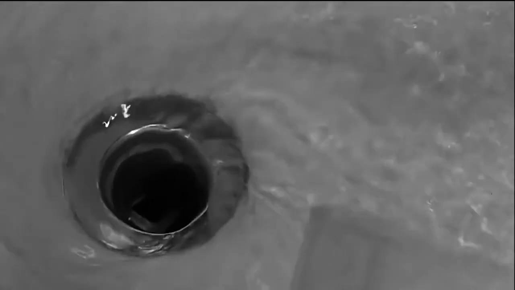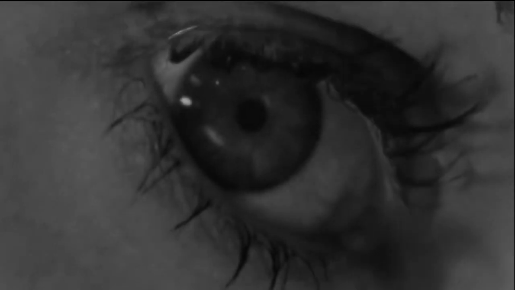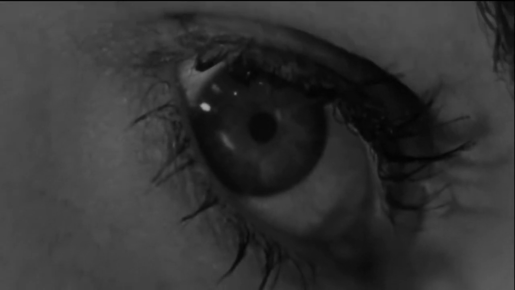The match cut doesn't come till the end of the scene. As the blood runs down the drain, the camera zooms into the drain, and the drain shot cuts right to Marion's eye, and the camera then zooms out to show the rest of her lifeless body.